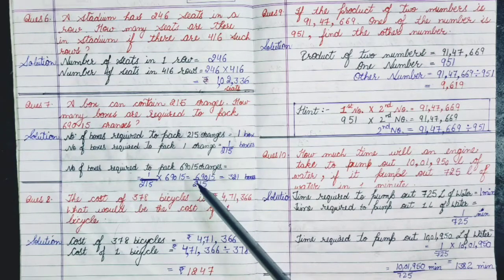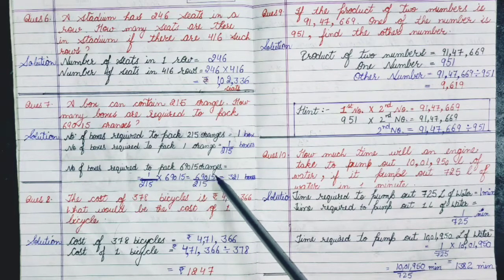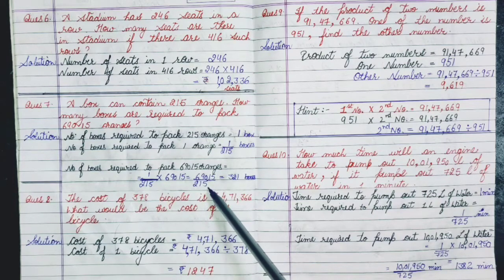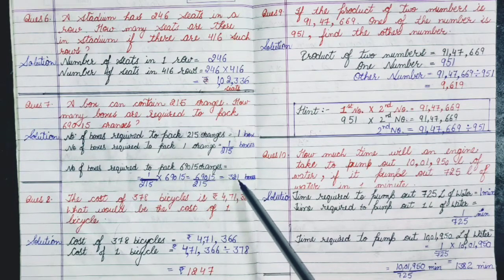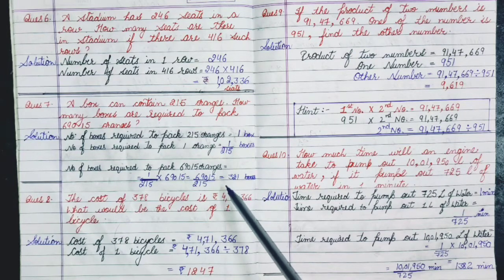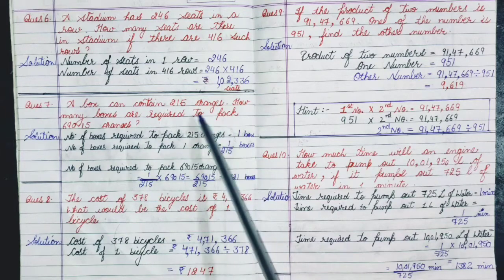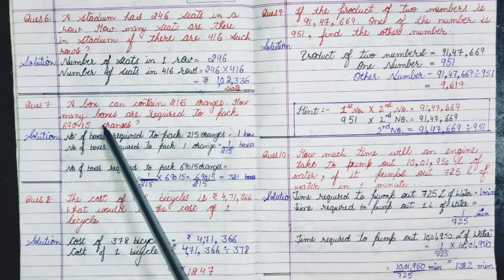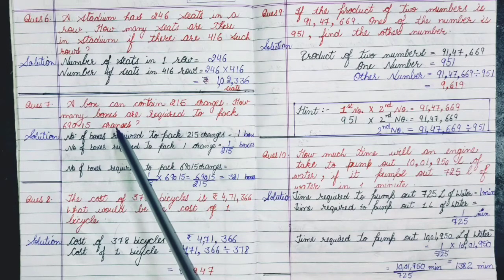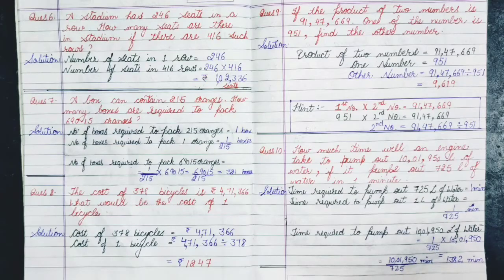When you divide 69,015 by 215, you will get the answer 321. It means a total of 321 boxes are required to pack 69,015 oranges. Clear, everyone? Yes, now the next question is question 8.